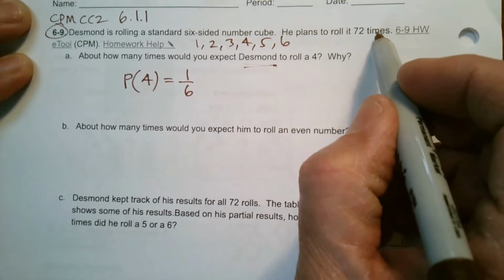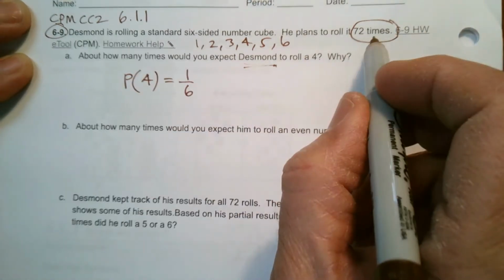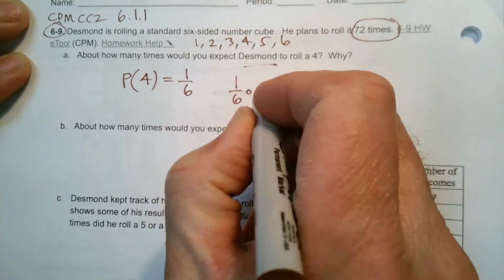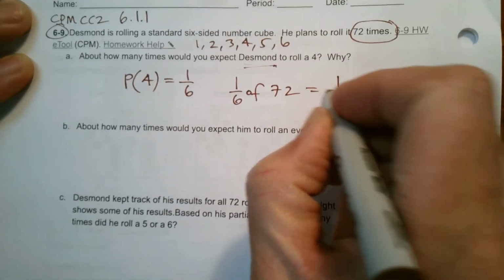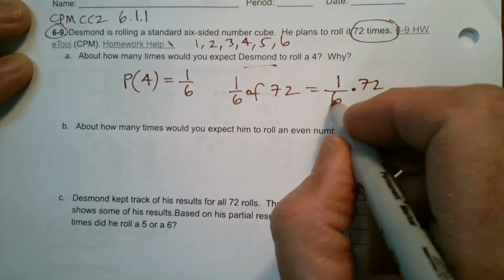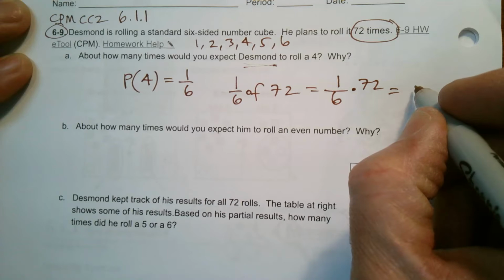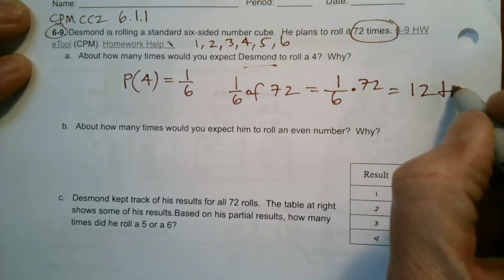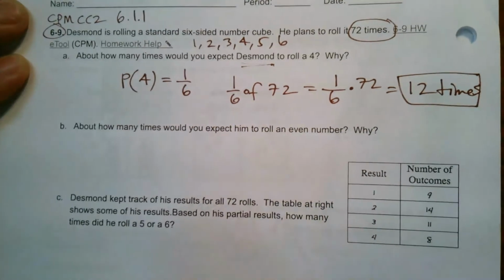So if he's going to roll it 72 times, then the number of times it will be a 4 is 1/6 of the time. So what is 1/6 of 72? To do that, we take 1/6 and multiply by 72. So really it's 72 divided by 6. 1/6 of 72 is the division by 6, and that gives you 12. So it'll be 12 times that we'd expect him to roll a 4, right?